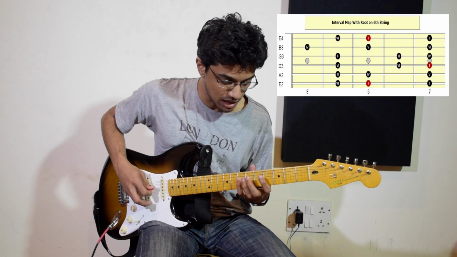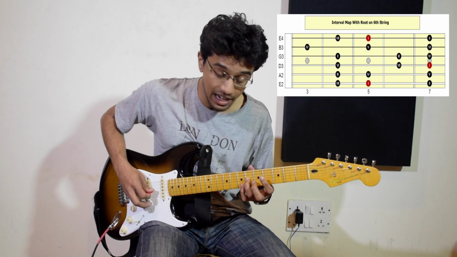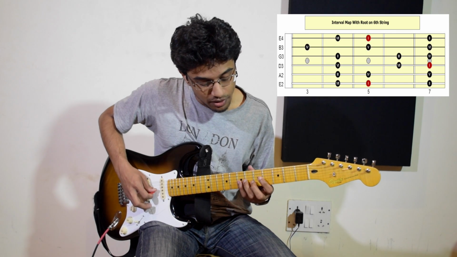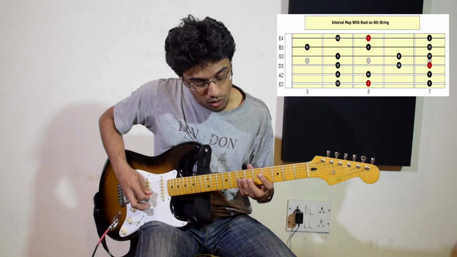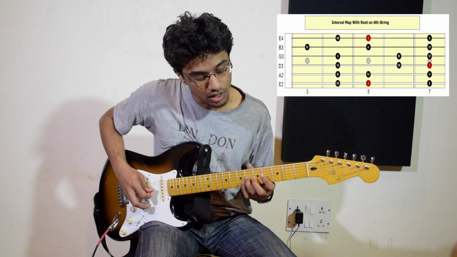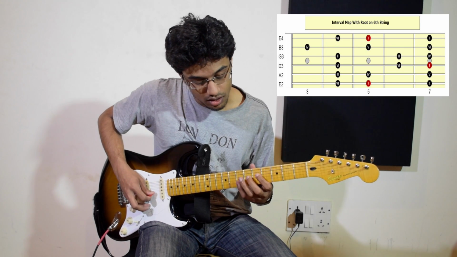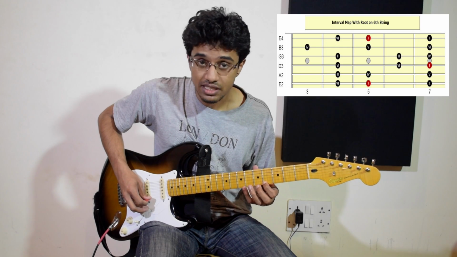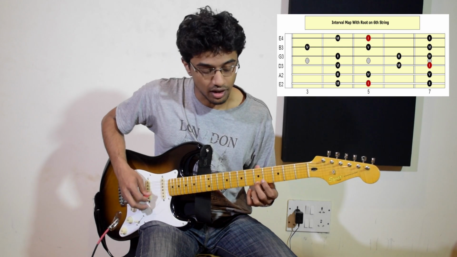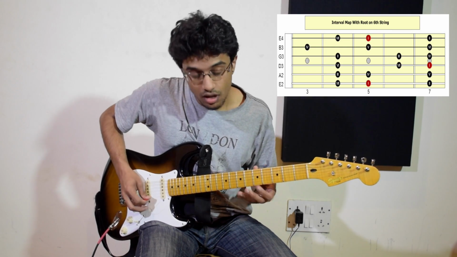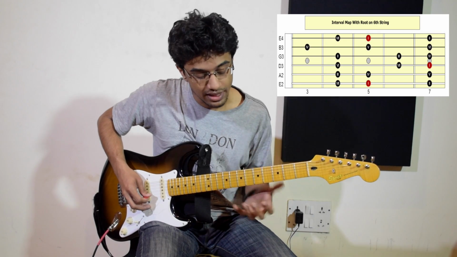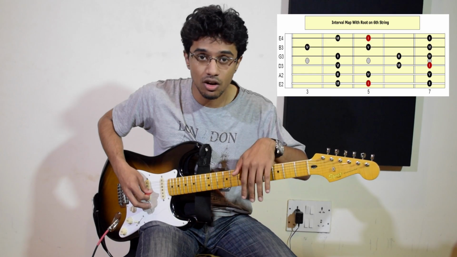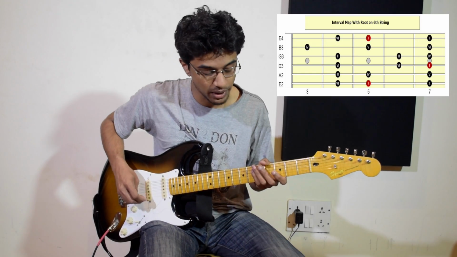I can identify the next ones as my major third, perfect fifth, and so on, up through the major sixth, major seventh, and the next octave. These are the octaves that I'm playing on, and the interval map is mapped out on the fretboard as shown in the diagram.